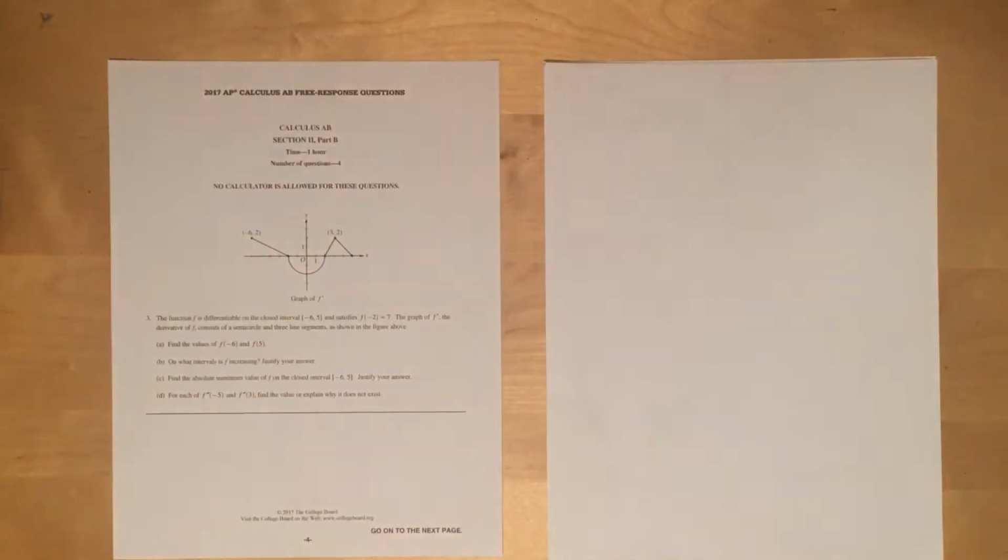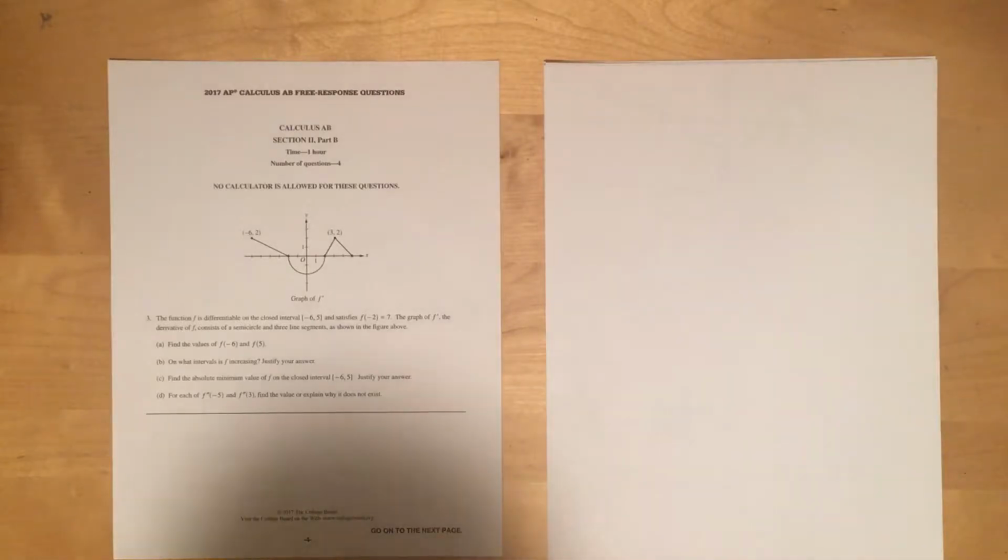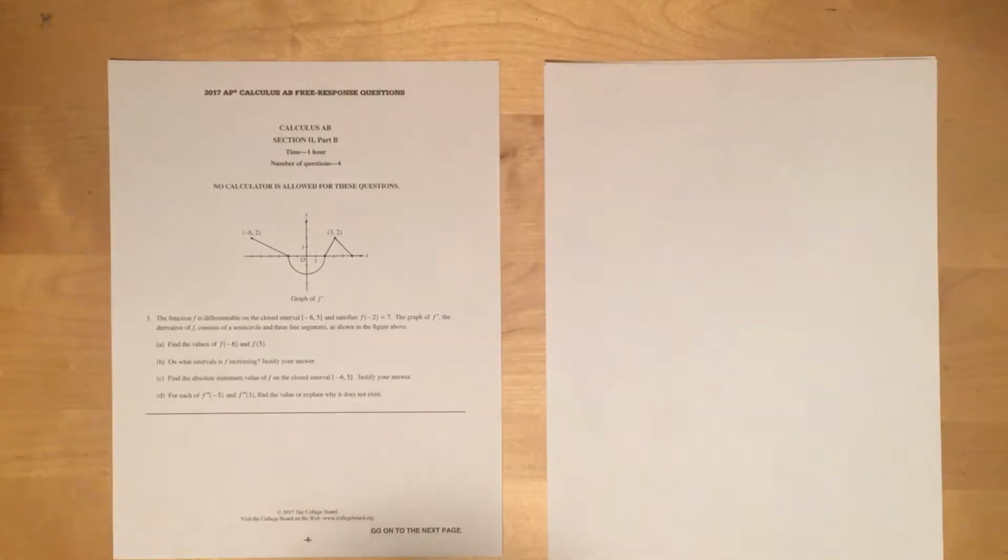Okay, so now we're going to move on to question 3. Question 3 is non-calculator. It starts by saying the function f is differentiable on the closed interval -6 to 5 and satisfies f of -2 equals 7. The graph of the derivative of f consists of a semicircle and 3 line segments, as shown in the figure above.